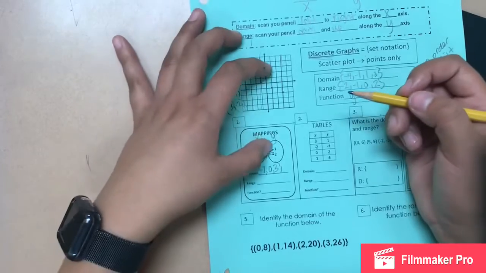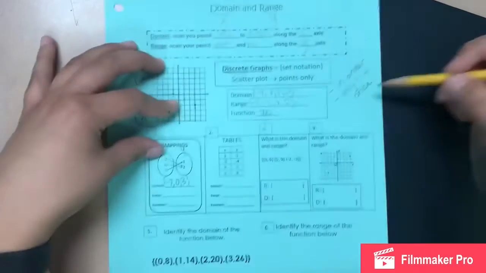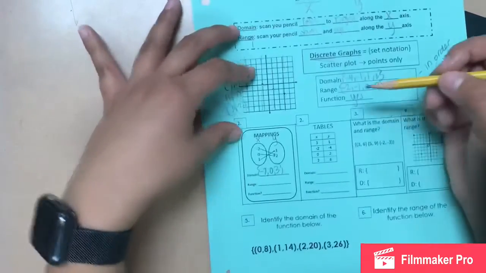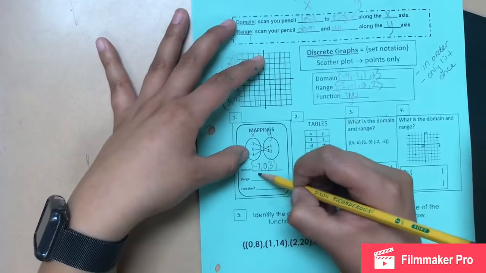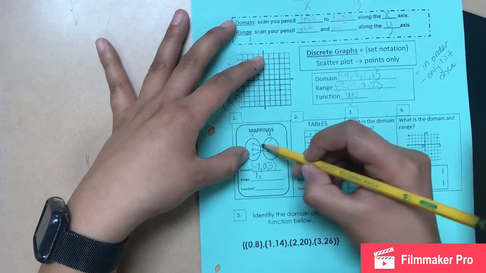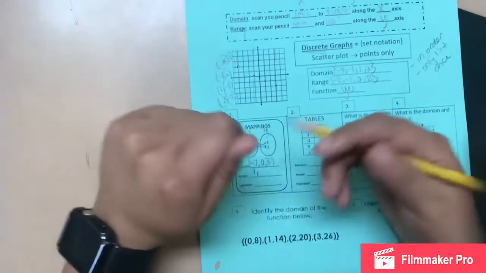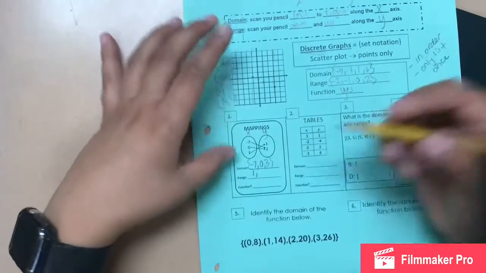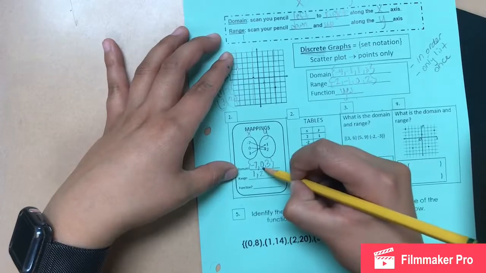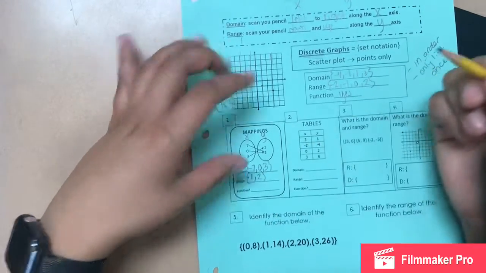When it comes to the range, I look at my y values. Again, we go in order from least to greatest. My first value is 1. Now 2 has two arrows pointing towards it, but I'm not going to list 2, 2. I'm just going to list it once. That's what I mean by repeating. So just list it once, and there's my range. Is it a function?